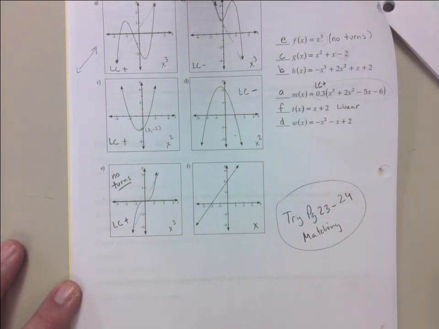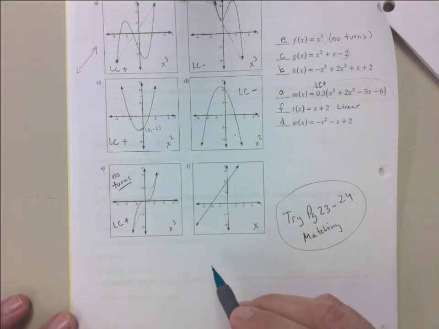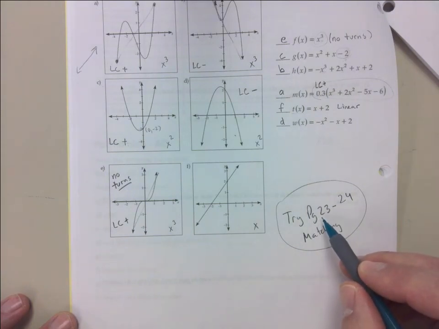It's not going to be easy, but it's going to really emphasize what you need to know in order to match. Maybe get rid of the ones that are slam dunks, right? Let's get those that we know for sure out of the way. That is all for the matching.